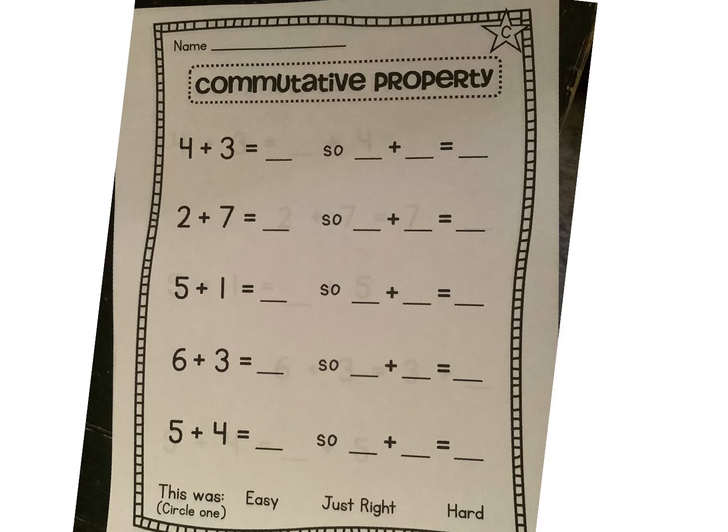Right, boys and girls, more practice with commutative property. This helps us know that if we have two addends that are the same, the answer is also going to stay the same. So let's look at the first one, 4 plus 3.